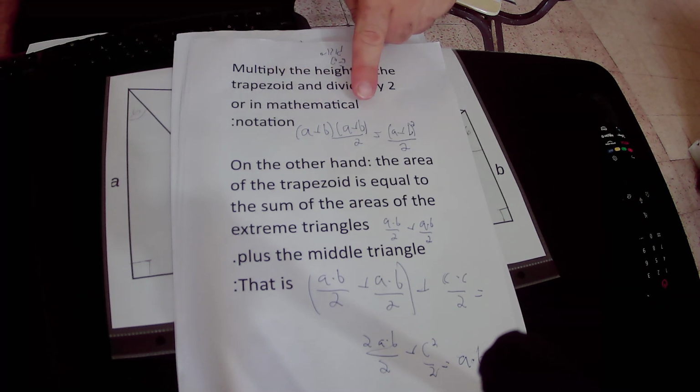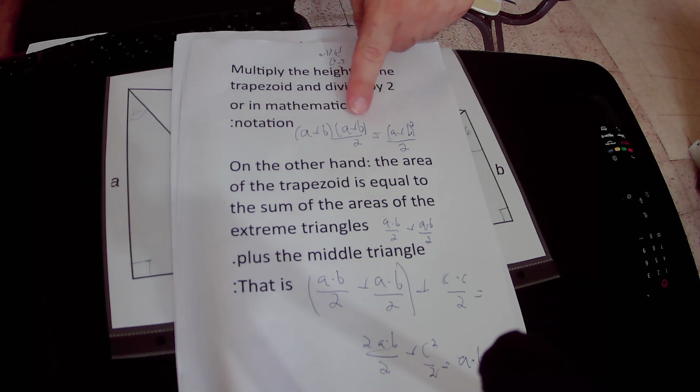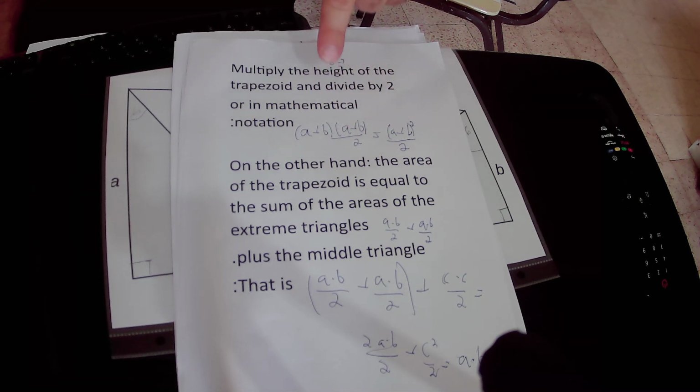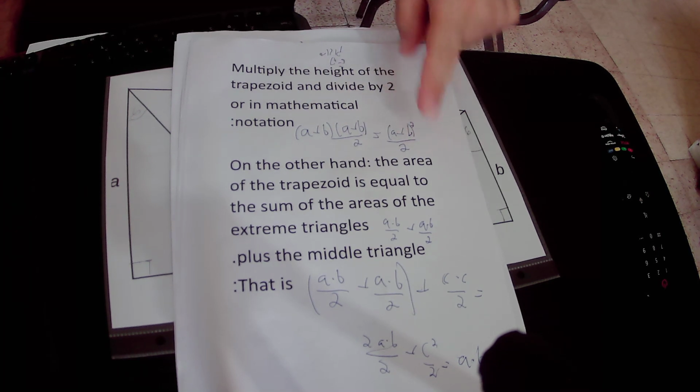Or in mathematical notation it is A plus B, the sum of the sides A and B, times the height, that is A plus B, divided by 2, which is equal to A plus B times A plus B divided by 2, or A plus B squared divided by 2.